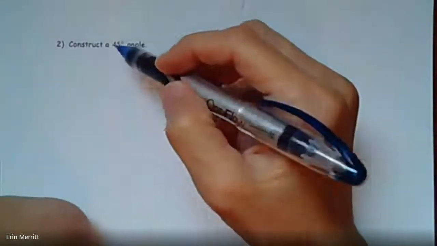So same thing goes here. We are going to construct a 45-degree angle. If we take the same path that we just did, think about what you would bisect to create 45 degrees. A 90-degree angle. How can we make a 90-degree angle? 90-degree angles are synonymous with perpendicular lines.